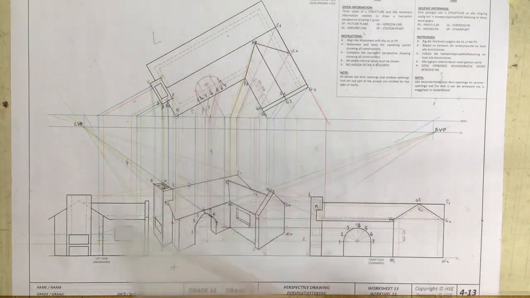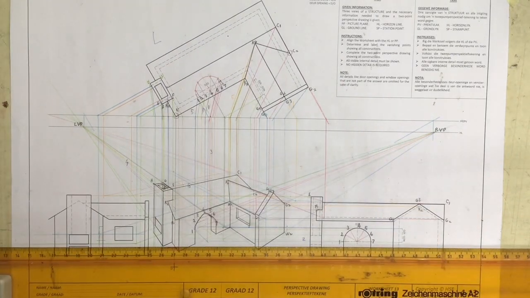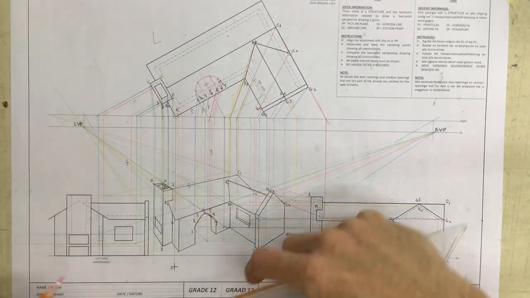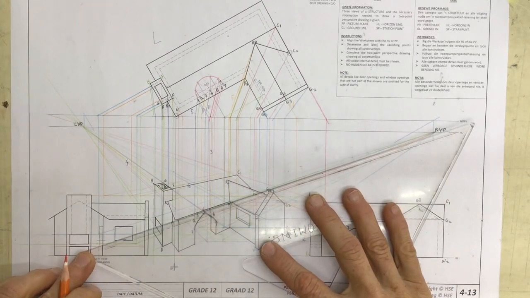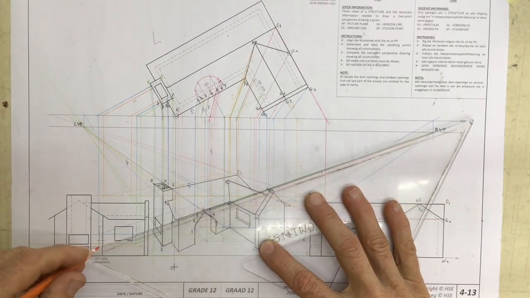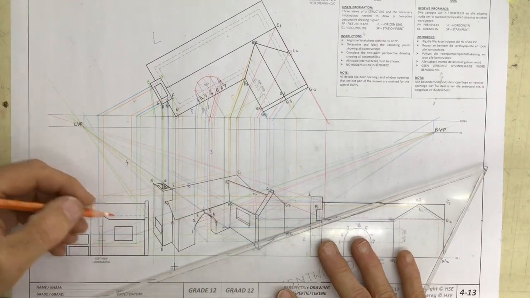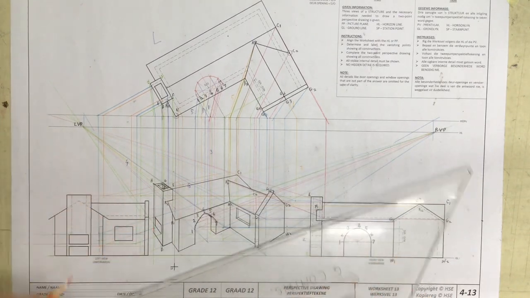I need to find this part over here, that story, take that down, take that off to RVP over there. There it is, connecting over there, that back point over there.